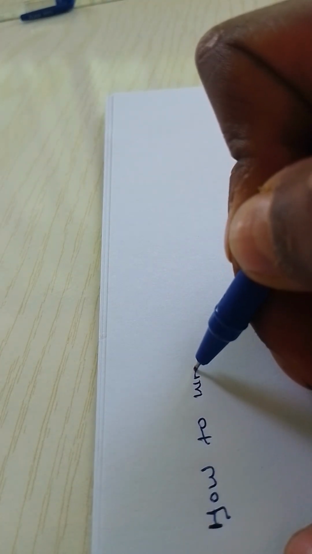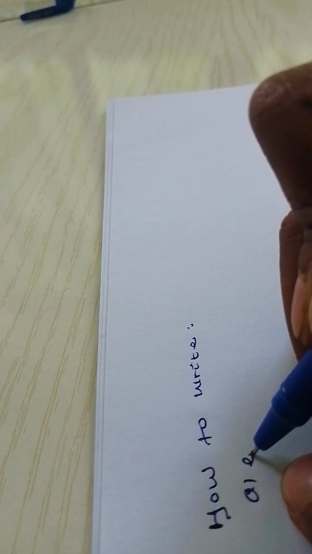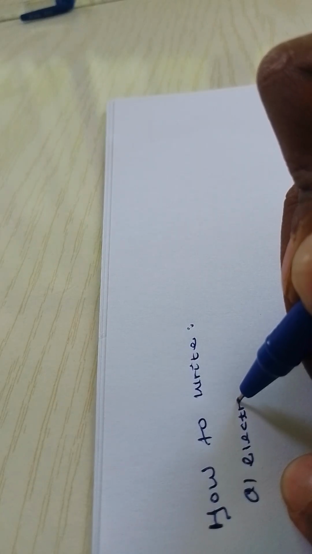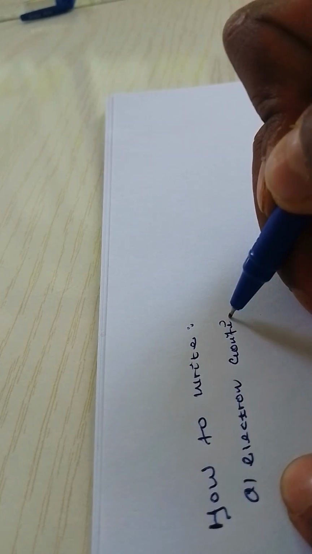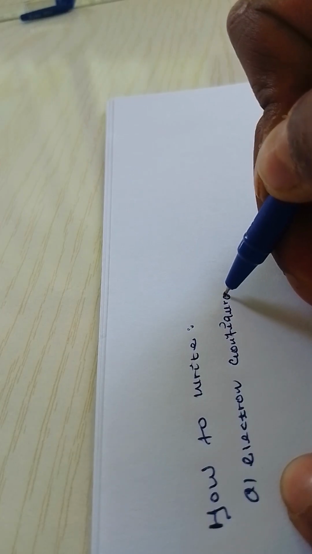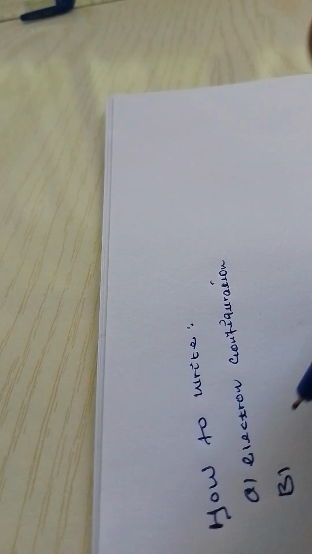How to write a. Electron configuration. B. Orbital diagram.